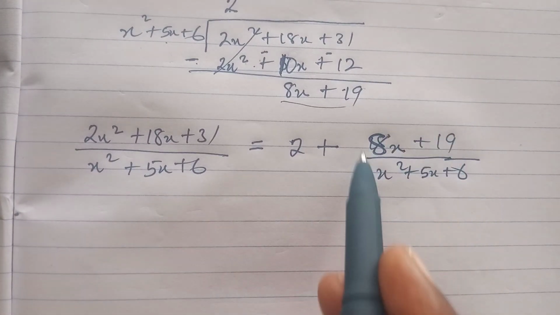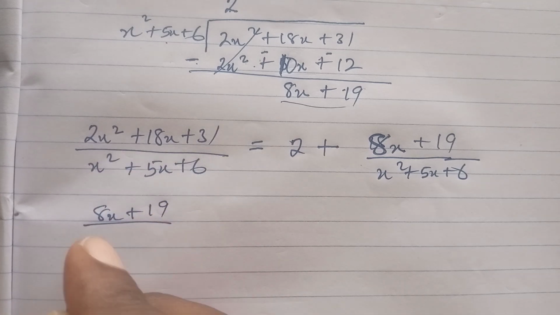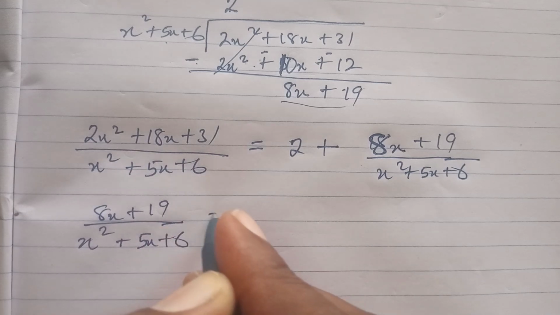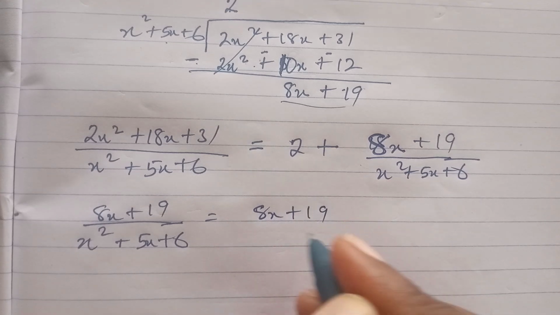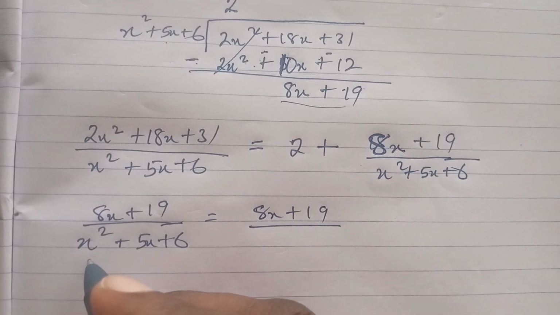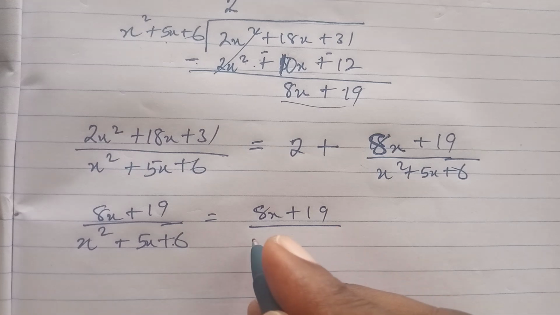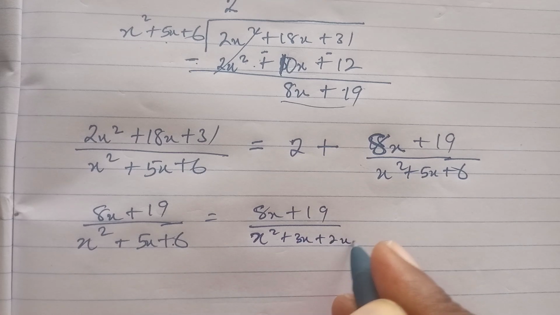So we are taking this part out. So we have (8x plus 19) over (x squared plus 5x plus 6). Now let's resolve them to partial fractions. So let's factorize the denominator. This is 6, so we have 2 and 3. So we have x squared plus 3x plus 2x plus 6.